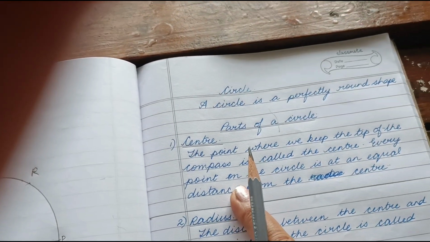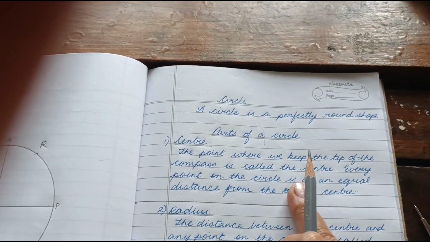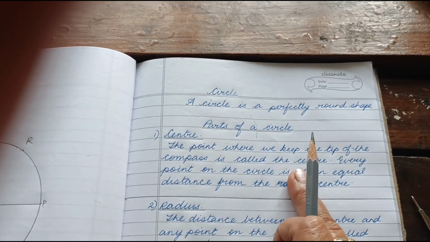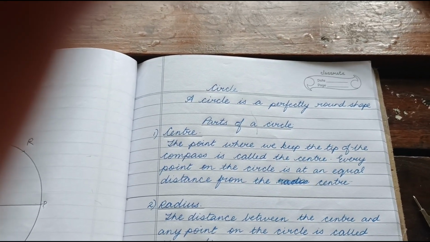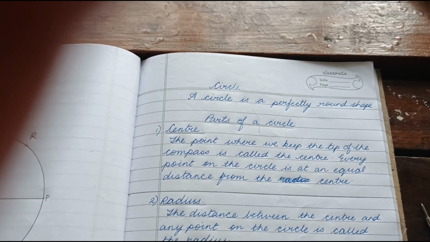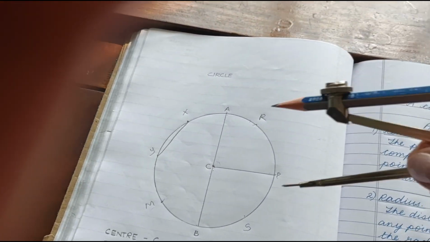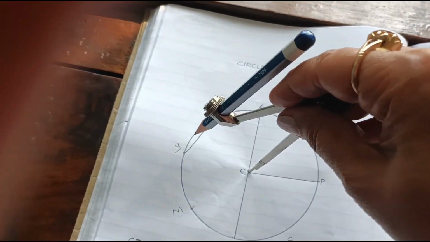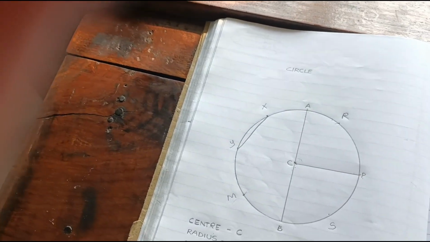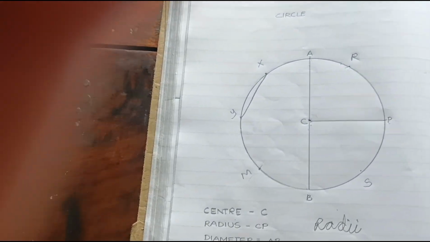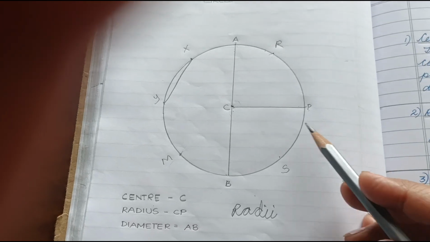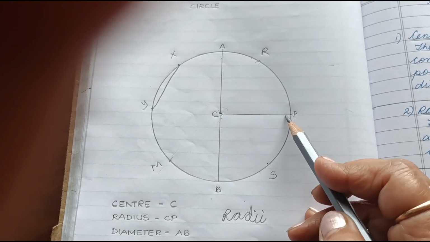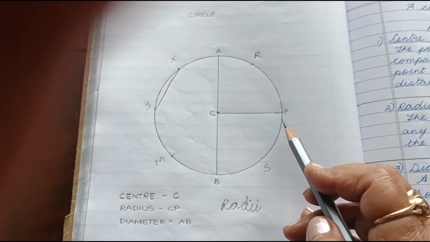Center: the point where we keep the tip of the compass is called the center. Every point on the circle is at an equal distance from the center. Then radius: the distance between the center and any point on the circle is called the radius.